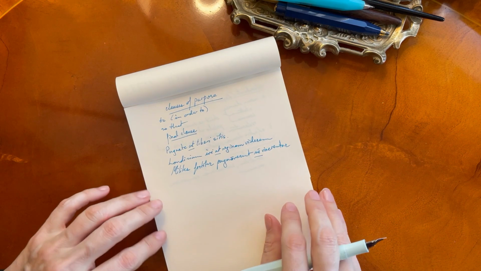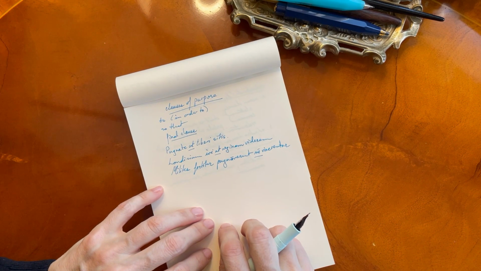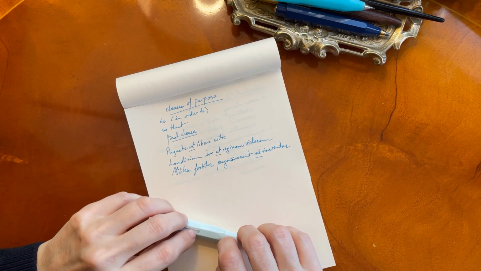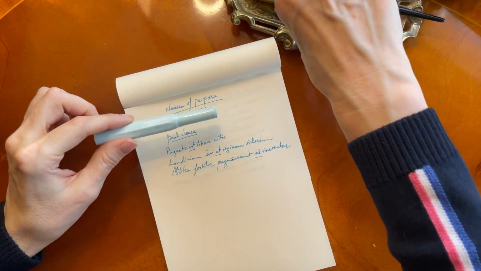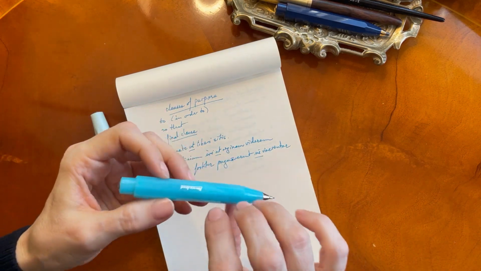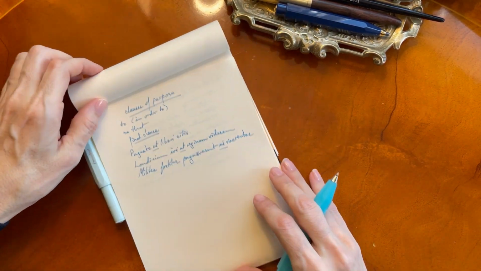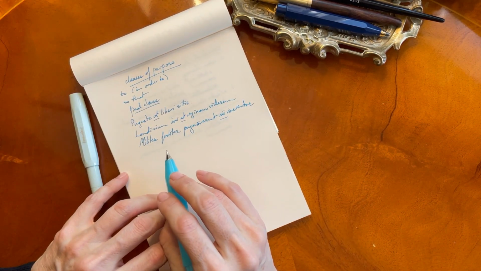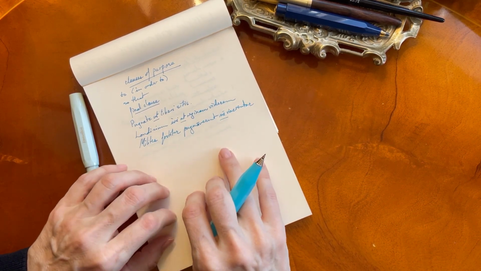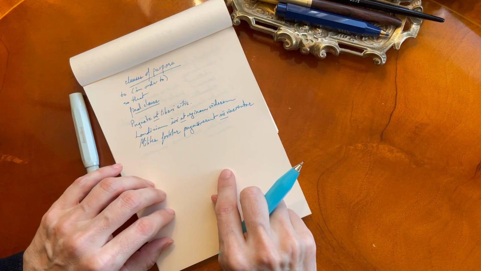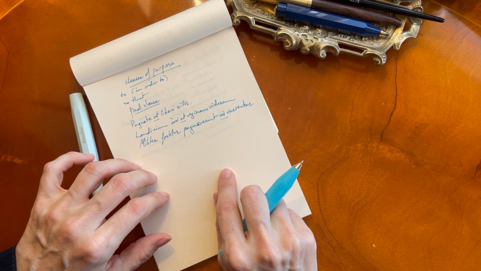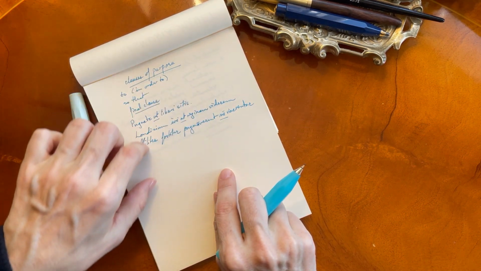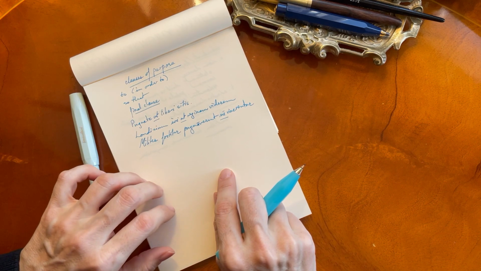Let's review how to construct the subjunctive in Latin. We'll do it in pencil. For clauses of purpose, we will use the present tense subjunctive for primary sequence. And in historic sequence, we use the imperfect.